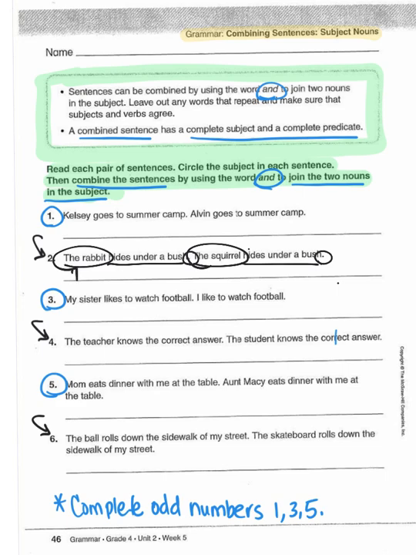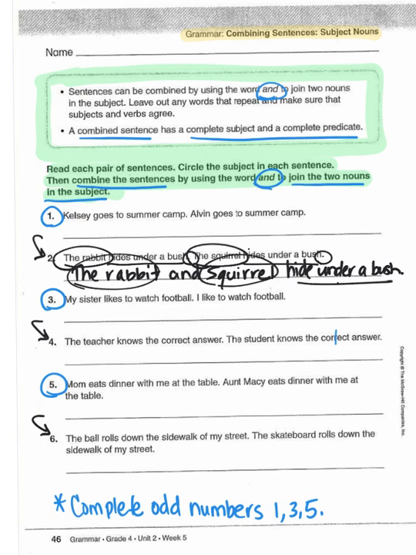So I'm going to write, the rabbit and squirrel hide under a bush. Period at the end. Notice I still said the same thing. I just made it a little bit simpler. I still have the rabbit. I still have the squirrel. And I said what they did.